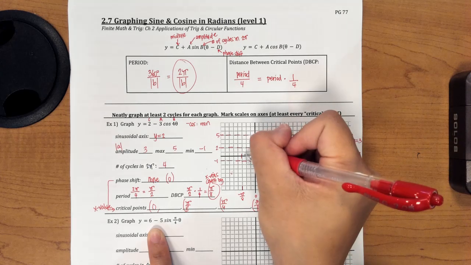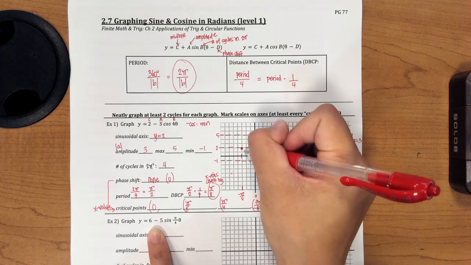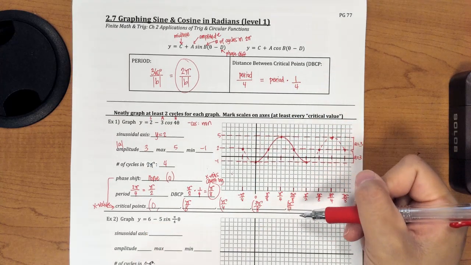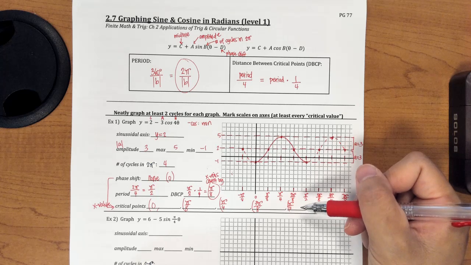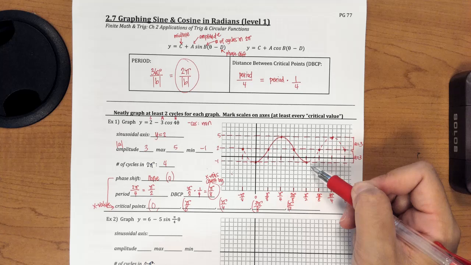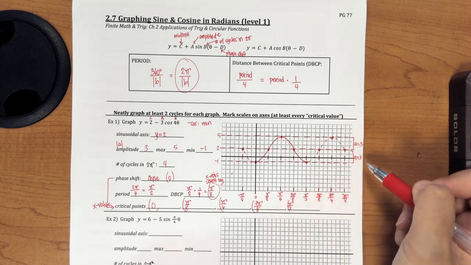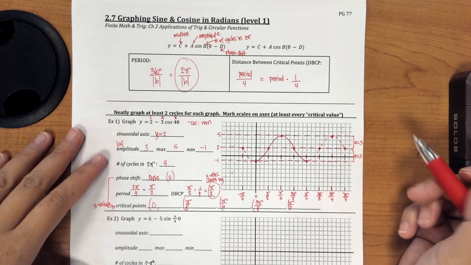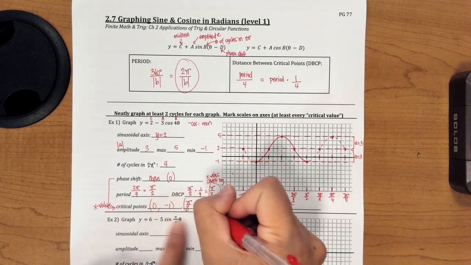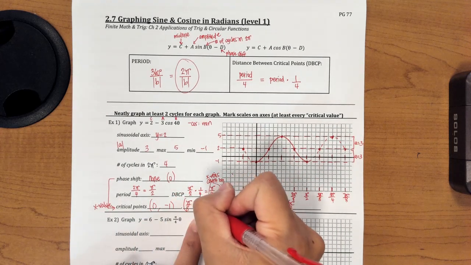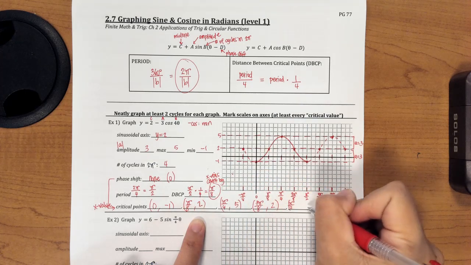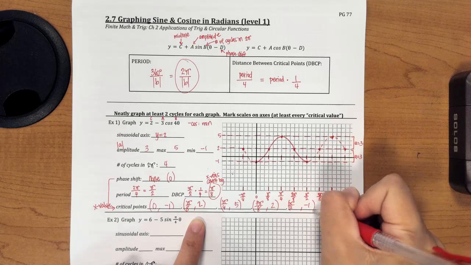You see that? Okay, so you decide: do you want to mark the phase shift with a solid line or a dotted line up and down and then label that as your phase shift, or do you want to just solid line your first period after the phase shift and then put in the rest of the period? Okay, so this one we are starting at 0 down at the bottom, which is negative 1. We're going back to our midline of 2, up to 5, back to 2, and down to negative 1.